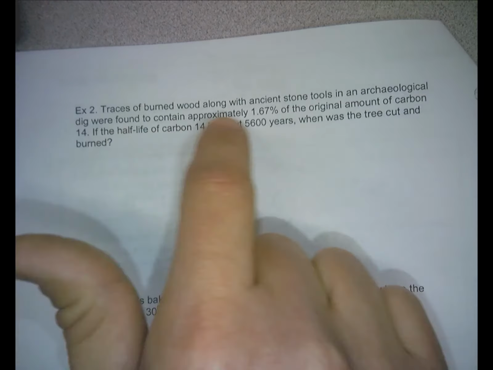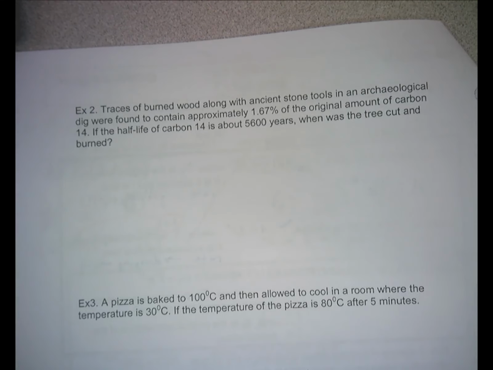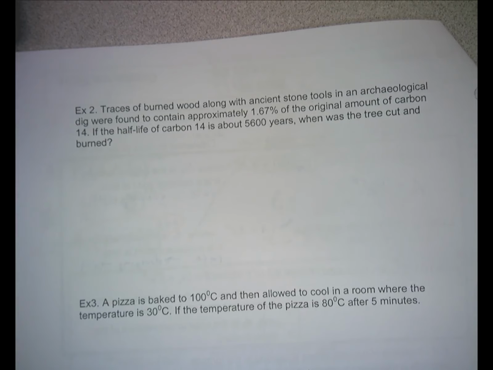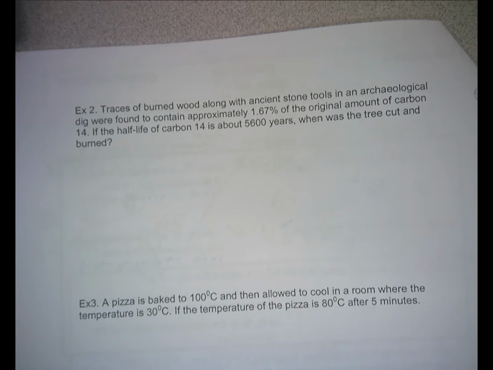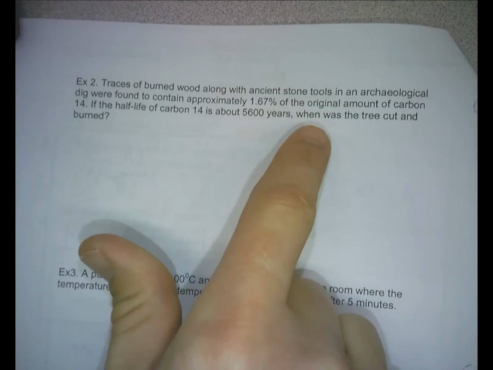So say we're an archaeologist, maybe Indiana Jones, and we found this artifact and had it analyzed, and it said there's 1.67% of its carbon-14 left. We want to know when this tree was cut down and burned. It looks like a piece of wood attached to a stone tool, maybe an axe or a hammer, and we want to know how long ago this tree was on Earth before it was cut down, burned, and turned into a tool.